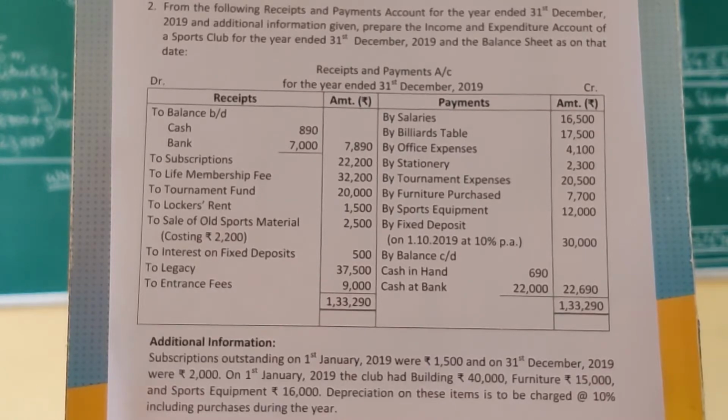To tournament fund, 20,000 rupees. We will see through the adjustments if this tournament fund is created as a fund or simply we have received donation this year only. To lockers rent, 1,500. To sale of old sports material, 2,500, costing 2,200 rupees. So old sports material of 2,200 has been sold here for 2,500 rupees. It means there was a profit on sale of 300 rupees. So 300 only we will take in the income and expenditure account, and this 2,200 will appear in the opening balance sheet. To interest on fixed deposits 500, to legacy 37,500.